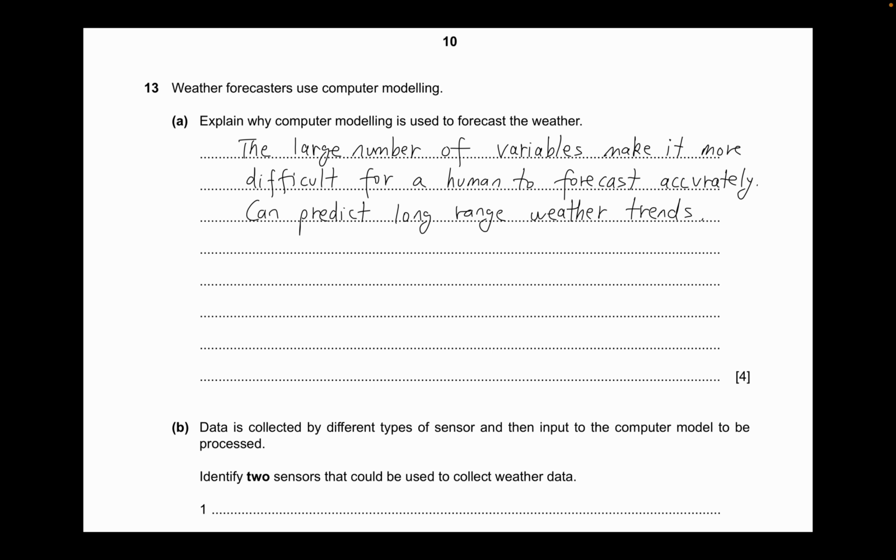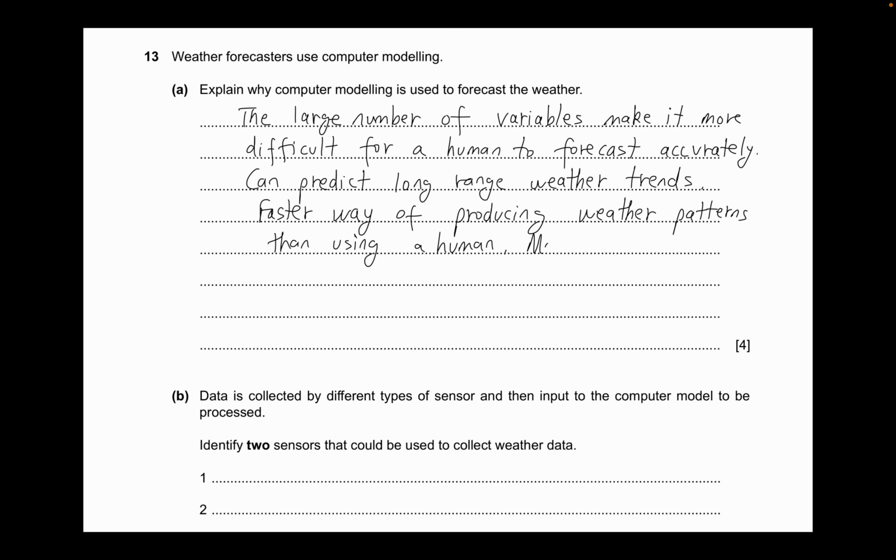Next point, you can mention that there's a faster way. Actually, no need to mention global warming, just global cooling. That's just for fun, actually. But in your exam, just write can predict long range weather trends. Just write that point there, to be on the safe side. Faster way of producing weather patterns than using a human to decide. You can mention that more accurate results are produced.